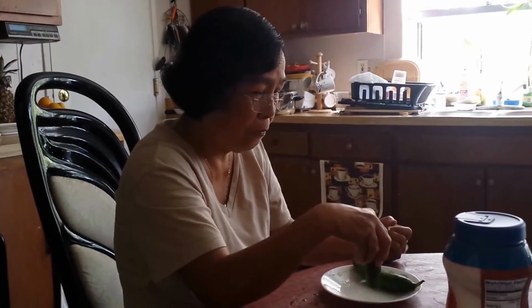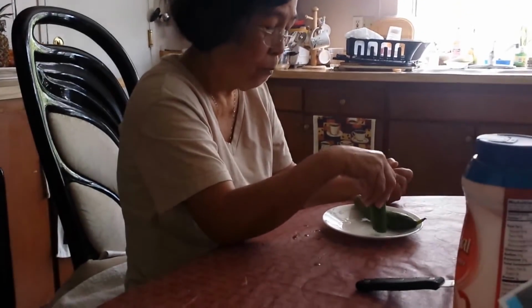Pipino daytoy. I asked my mom, what is that? Anya dayta? And she said, this is a cucumber. Pipino daytoy. Cucumber is pipino in Ilocano, and daytoy is this.